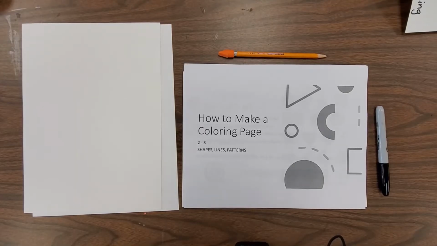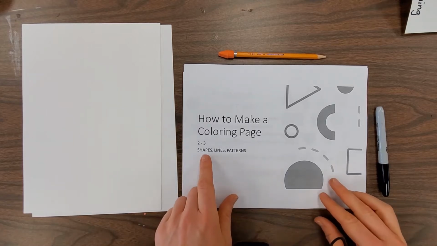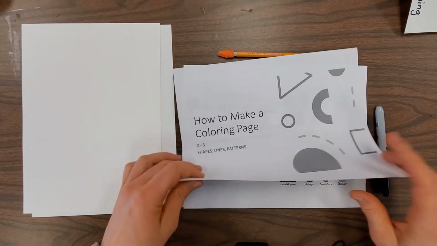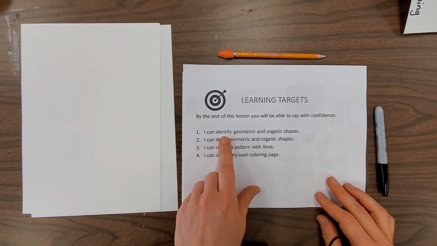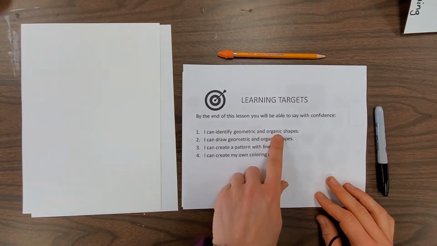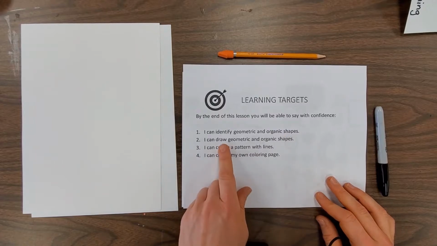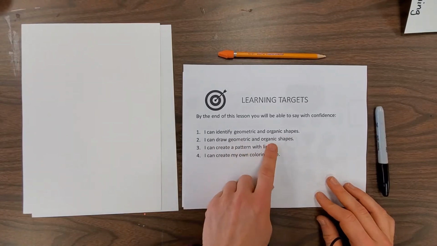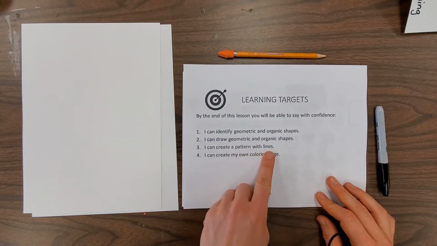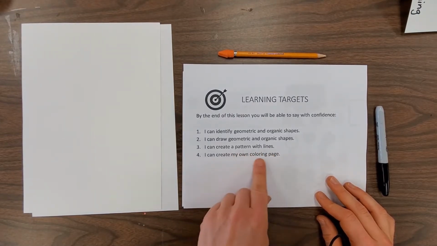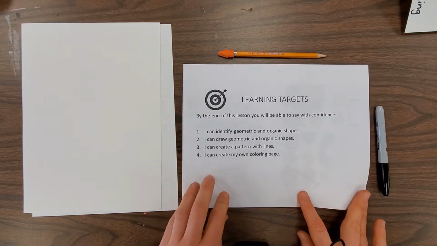Hi everybody! We are going to be making our very own coloring page. We're using shapes, lines, and patterns. Our learning targets are identifying geometric and organic shapes, drawing geometric and organic shapes, creating a pattern with lines, and creating our very own coloring page.